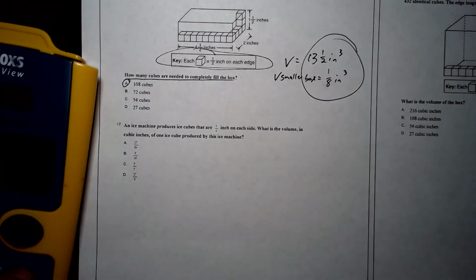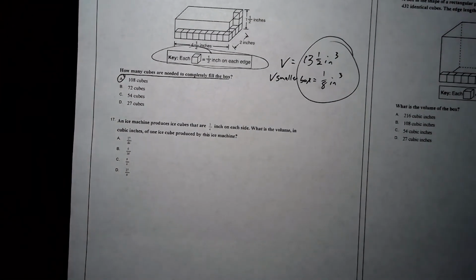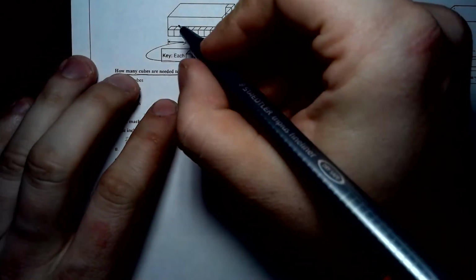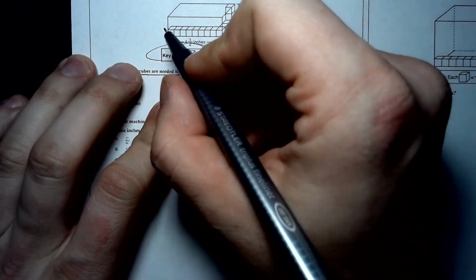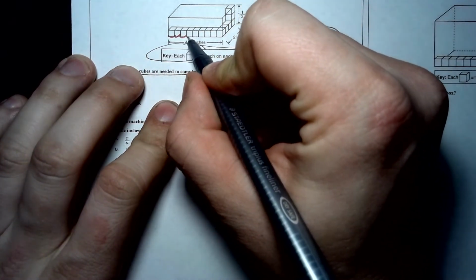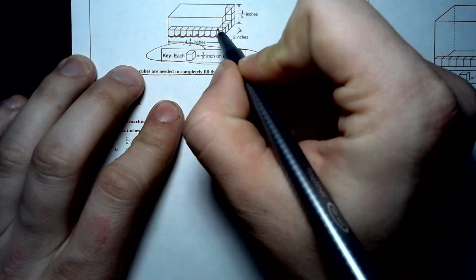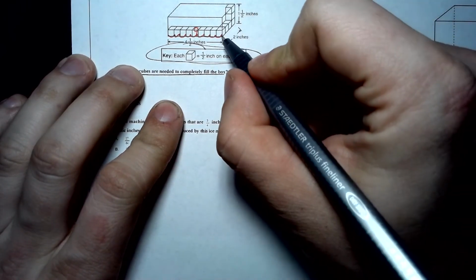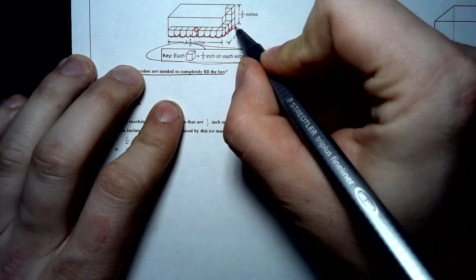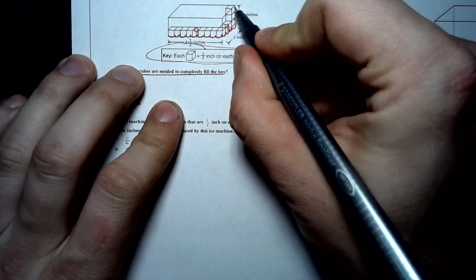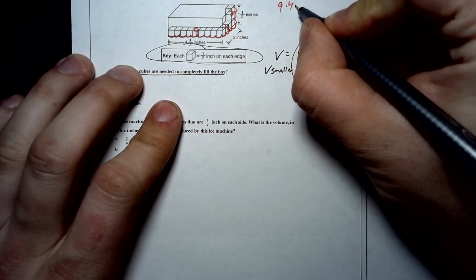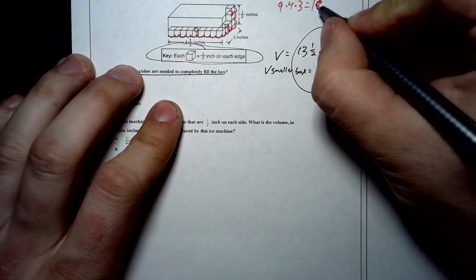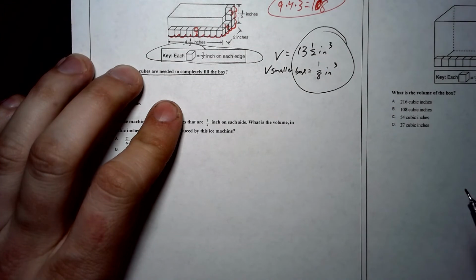The other way you can go about doing this, and this only works really when you have a picture to go along with it, so this won't help you on some of the previous problems. But if you have a picture, you can count up how many boxes are necessary for the length, width, and height. For the length, 1, 2, 3, 4, 5, 6, 7, 8, 9 cubes for the base, or for the length. 1, 2, 3, 4 for the width, and 3 for the height. You could do 9 times 4 times 3. That would also get you 108 for the answer.